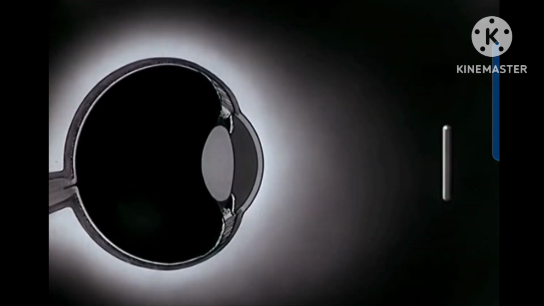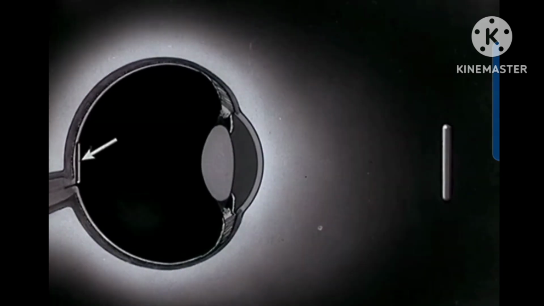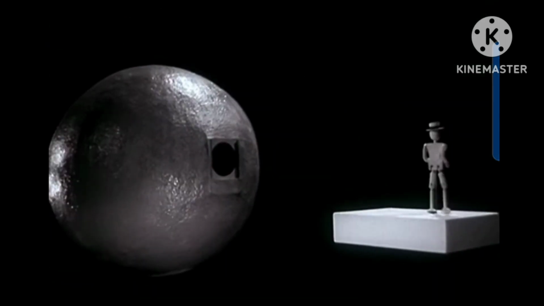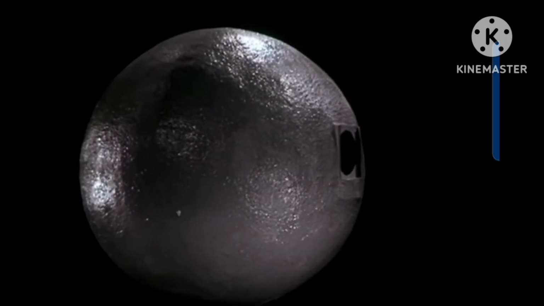For an object to be seen sharply, the light rays coming from it to the eye must be focused so that an image falls exactly on the retina. This eye, which is nothing but a camera in the shape of an eye, shows us what we would see if we had no lens.